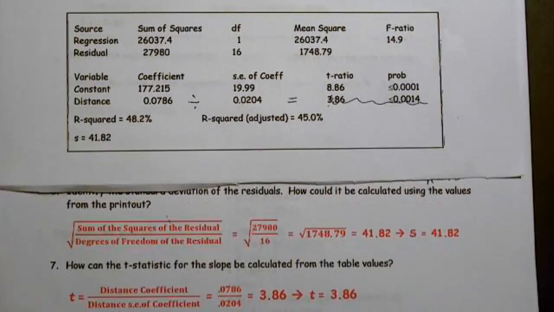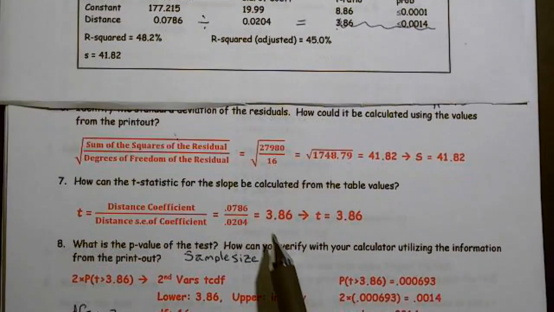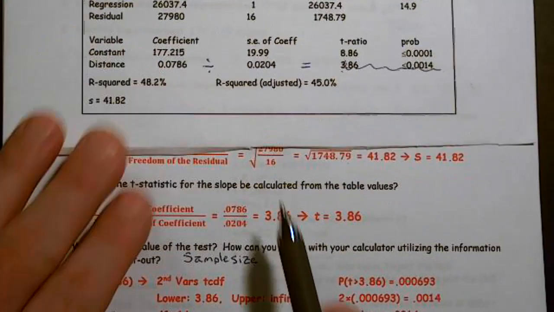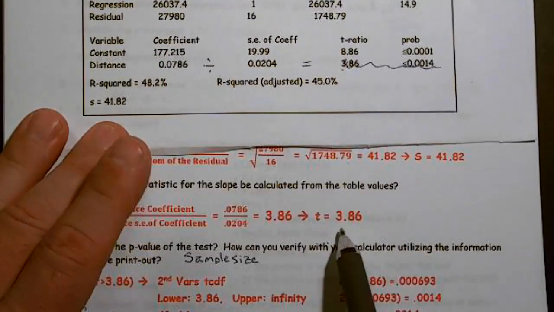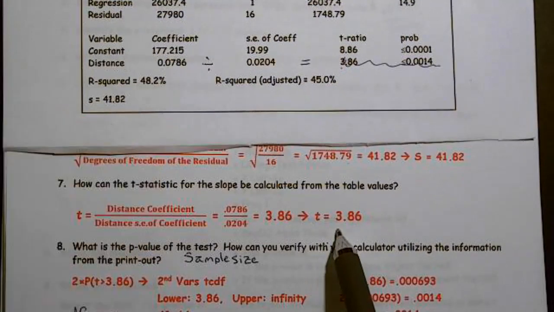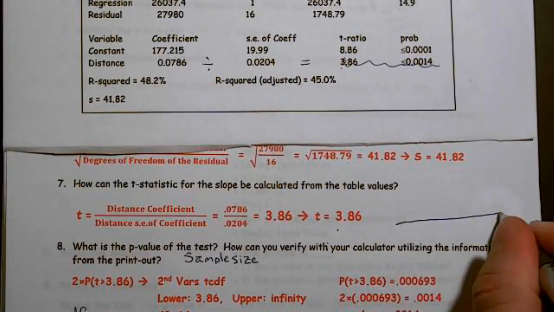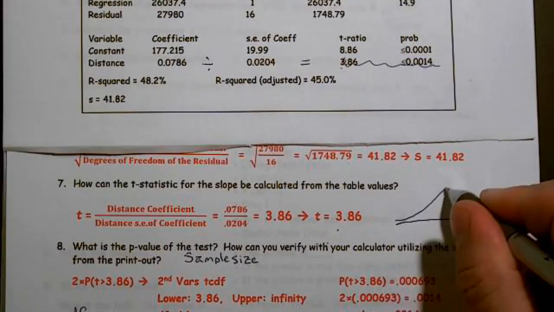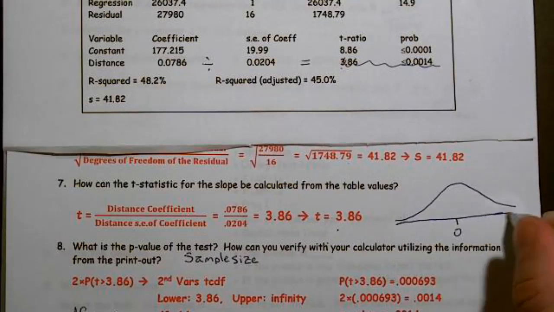In order to calculate the p-value, I need my t-statistic. How do I get my t-statistic? 0.0786 divided by 0.0204 gives me 3.86. So let's think about this for just a moment. When we're working with a t-statistic, it's centered at 0, and we ended up with a t-statistic of 3.86. So we're looking for this area.